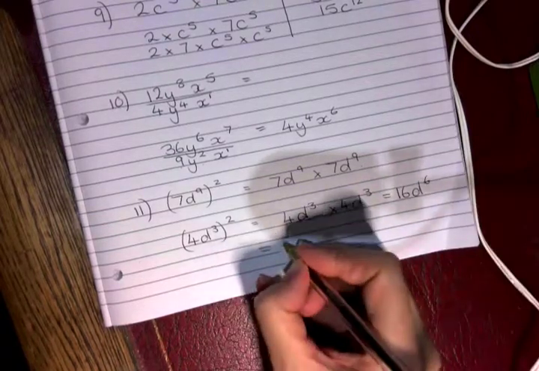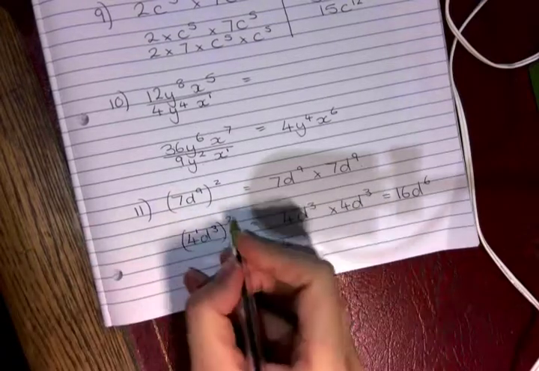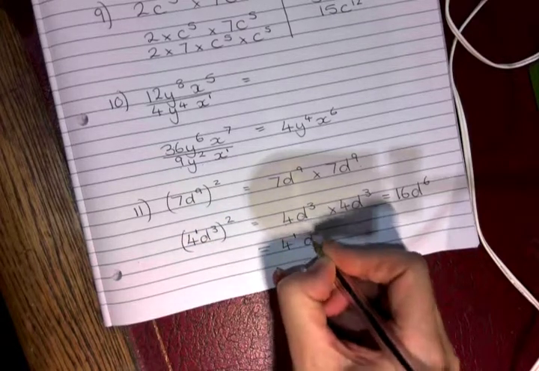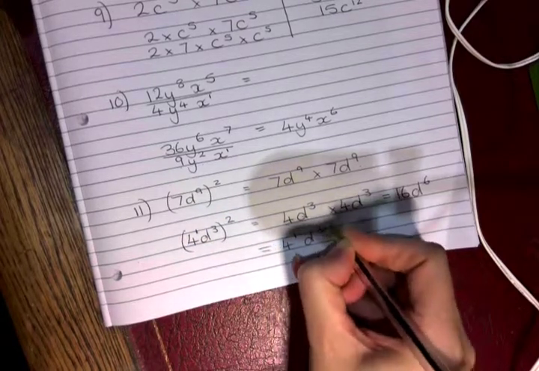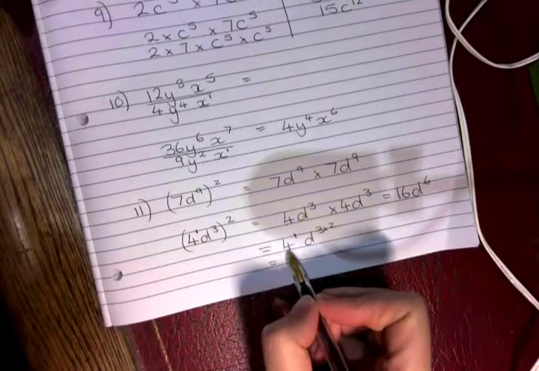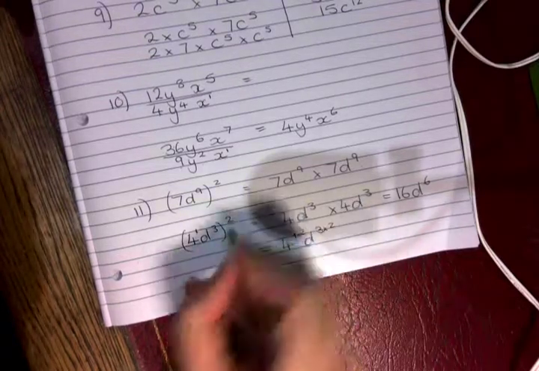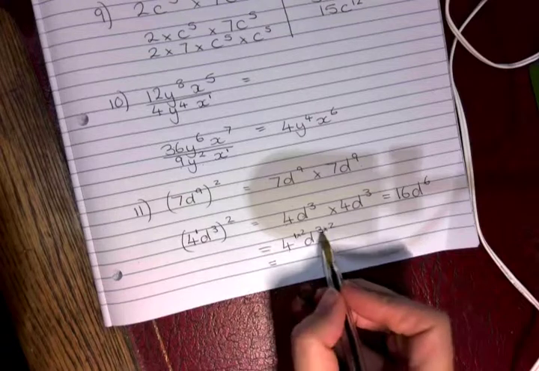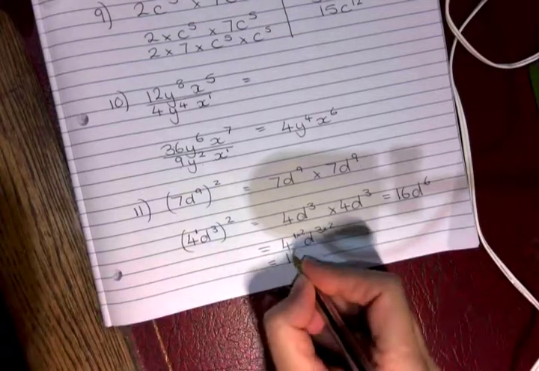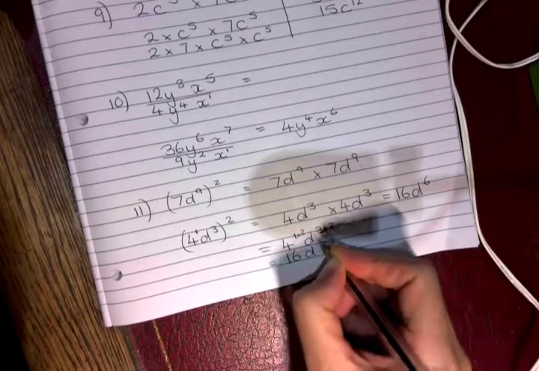Alternatively, think of it as, well, the 4 originally was 4 to the 1, so multiply the powers when you've got the brackets. So, sorry, I didn't do that quite right. 4 to the 1 times it by the power outside the bracket, d cubed times it by the power outside of the bracket. So it's like 4 to the 2, which is 16, and then d to the 3 times 2, which is d to the 6.